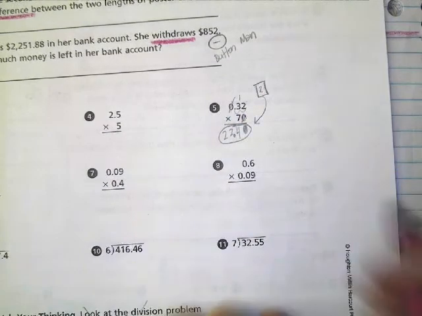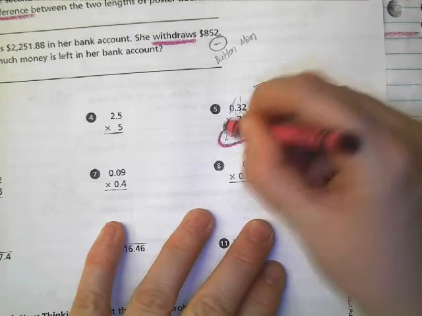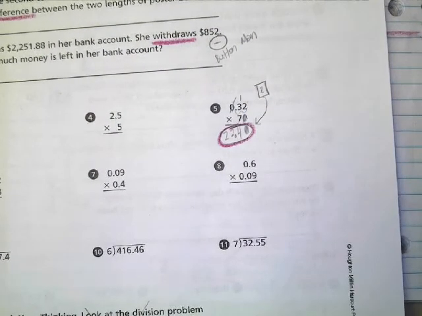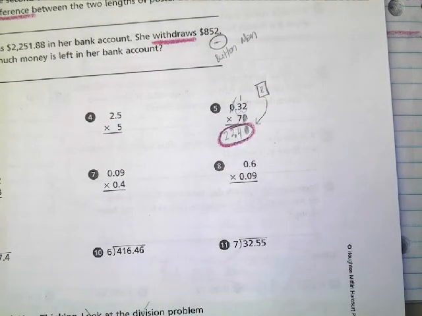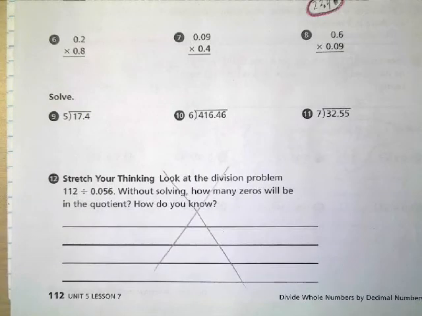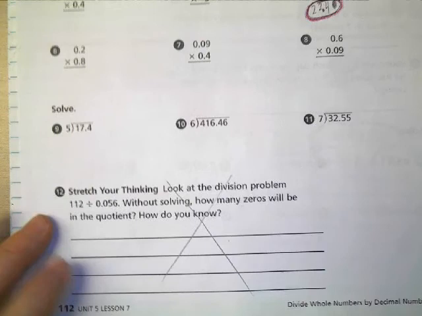I'm taking a piece of 70. It can't be 2,000. That's because of this decimal box. 22.40. Circle that in this red violet or fuchsia color.